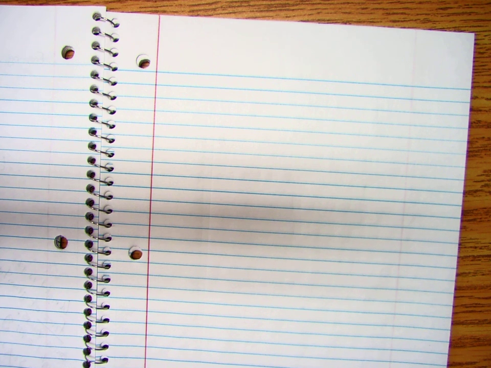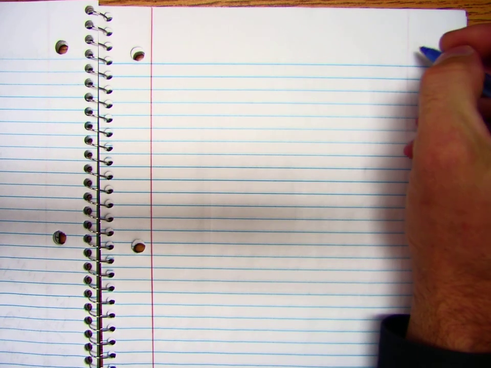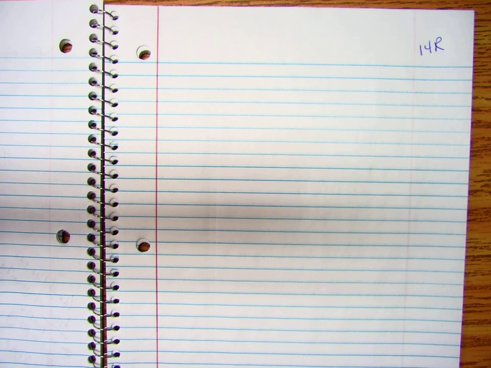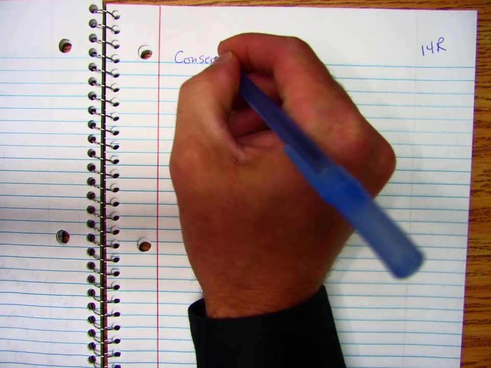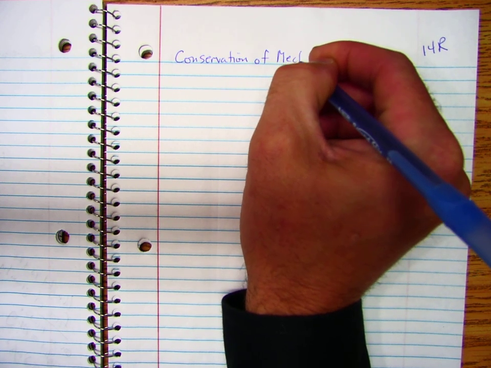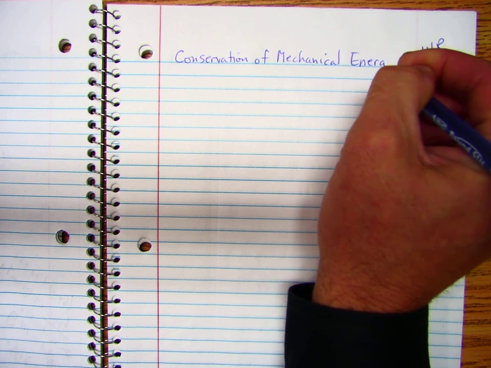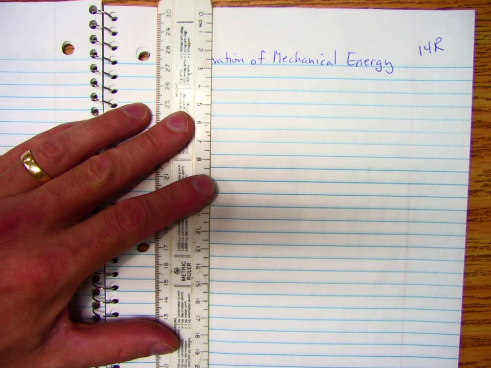Okay, these are notes on conservation of mechanical energy, and in most of your notebooks they're going to go on 14R and also 14L. I'm going to go pretty quickly through this, so you might need to pause your notes periodically so you can copy them down. We're going to call this conservation of mechanical energy. And you need to draw your vertical line for Cornell style, and so I'm going to do that for you in my notes.